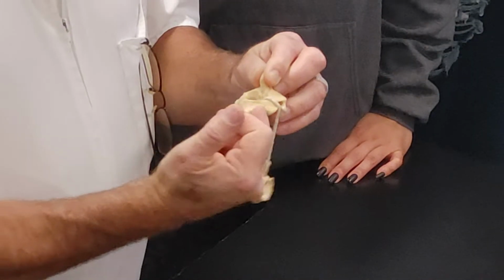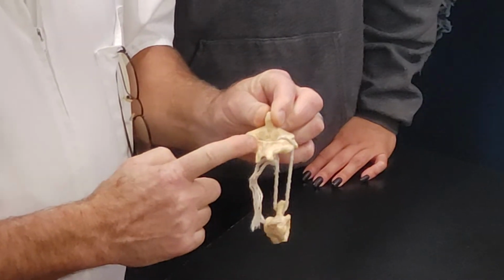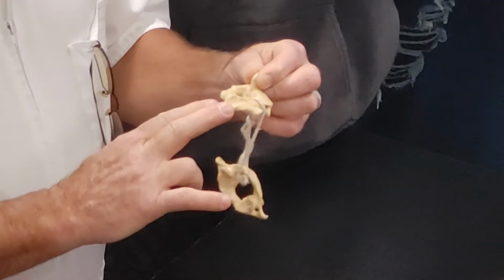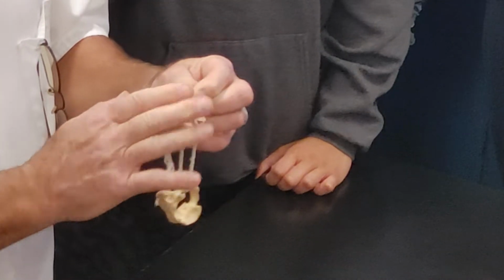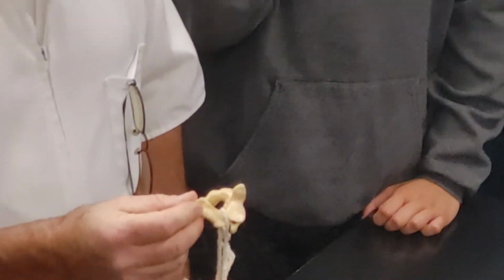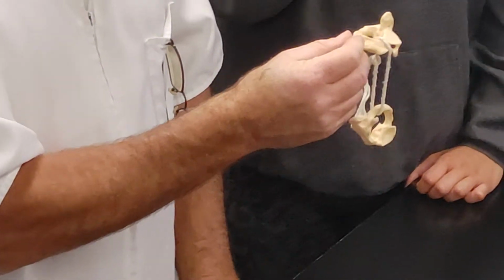Now, we come out here, guys, to the flat spots. Those are the lamina. And then the spinous process on the back. Nickname is axis. Okay, position, cervical number 2, C2.